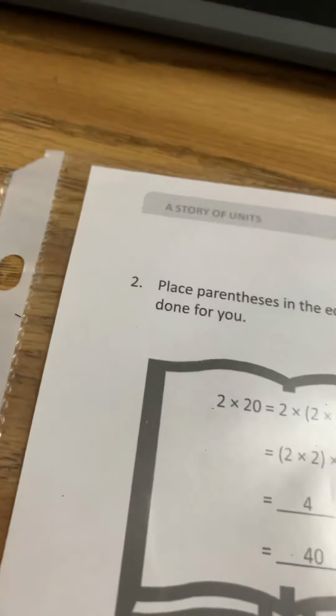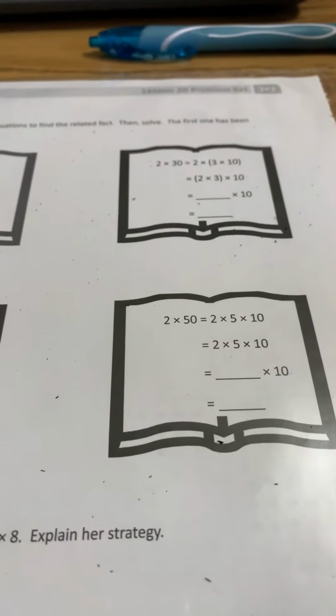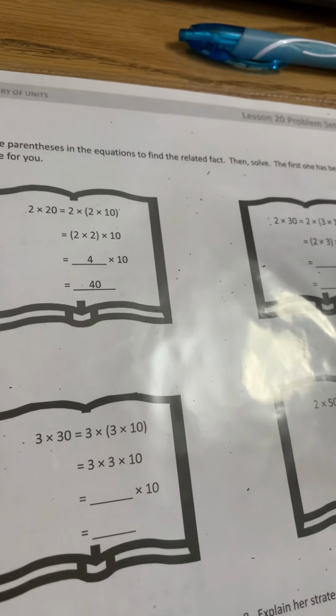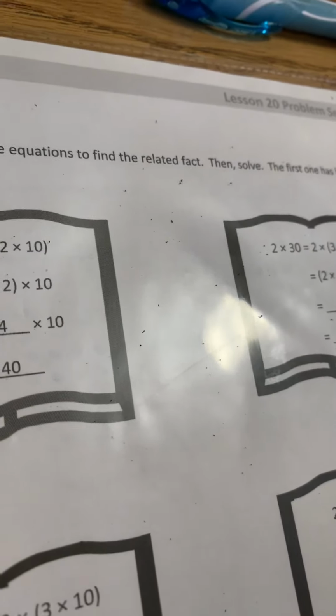Then we're going to go on over here to number 2, which just says place parentheses in the equations to find the related facts, then solve. The first one has been done for you. So again, it says 2 times 20 equals 2 times, in parentheses, 2 times 10. So they're going to break it up. First, they're going to do 2 times 2 in parentheses times 10. 2 times 2 is 4, times 10 equals 40.